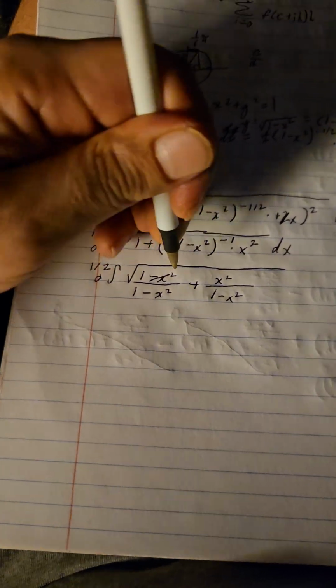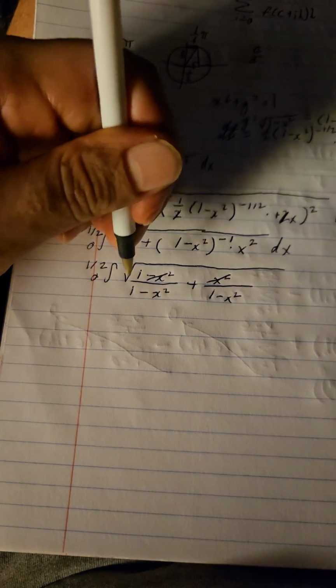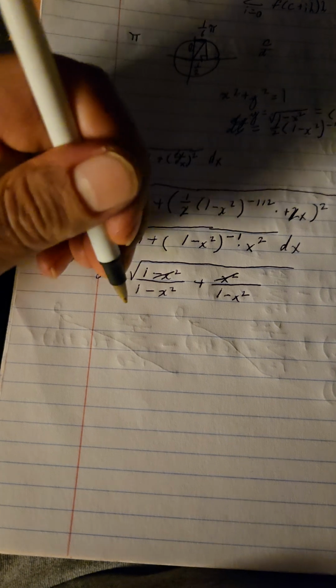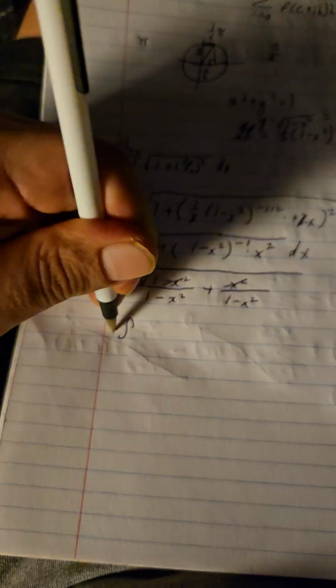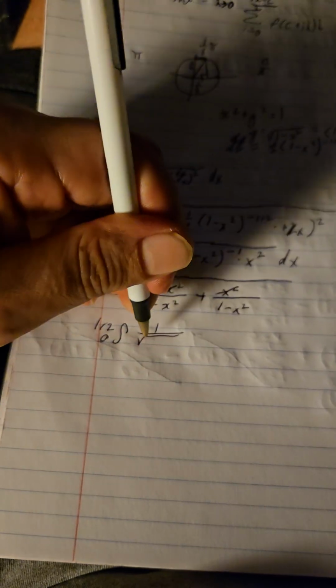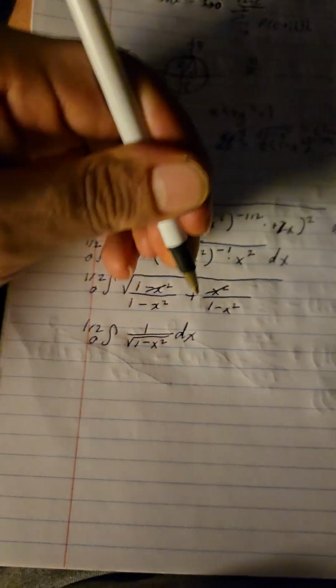Now, these will combine. So that stays the same. This is just 1 over this. So basically this is the integral from 0 to 1/2 of 1 over the square root of 1 minus x squared dx.